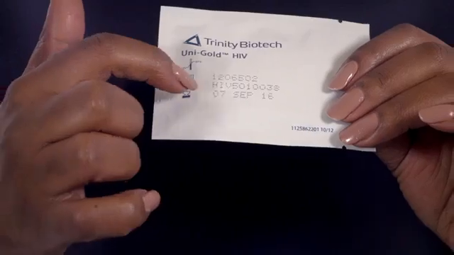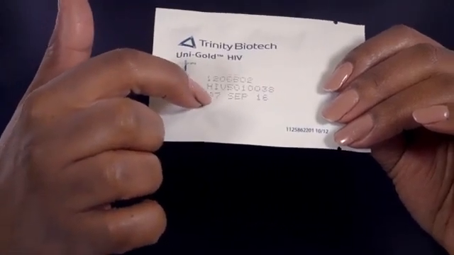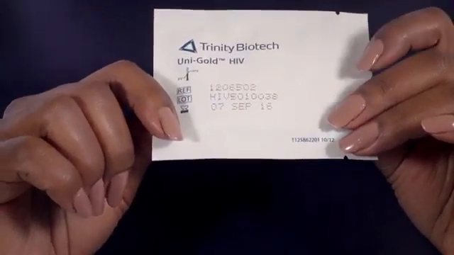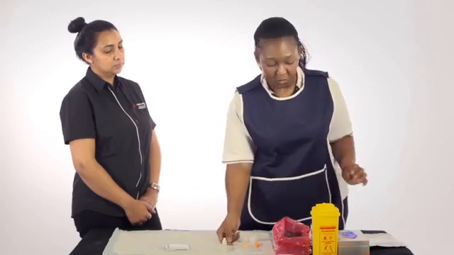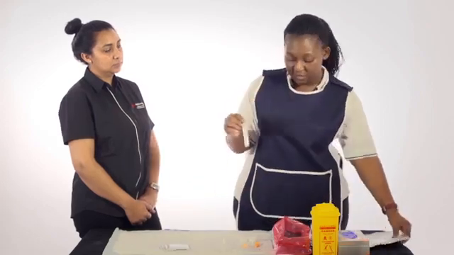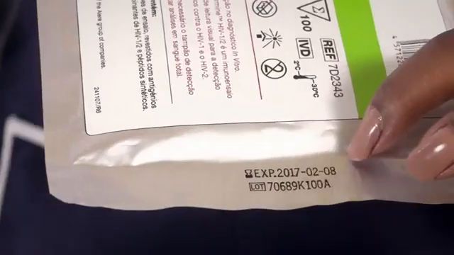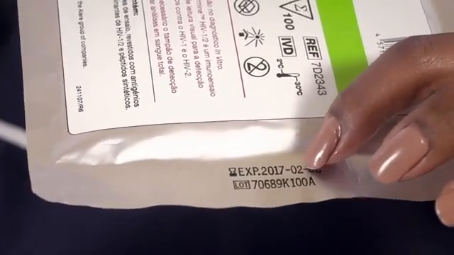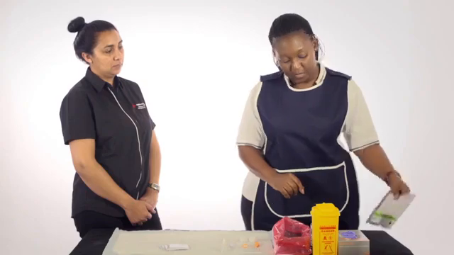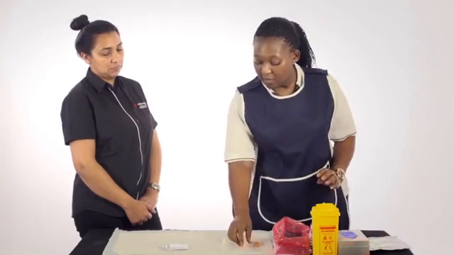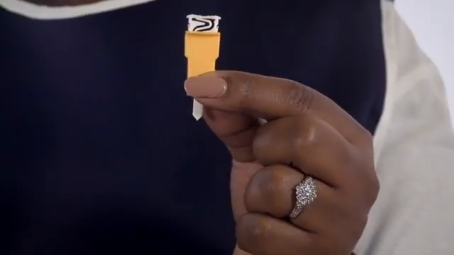It is extremely important to check the expiry dates, as it is related to the results. The expiry date for this Determine test, which we've also checked, is here. It's still safe. It expires on the 8th of the second month, 2017. Here we have our lancet, which we use to prick.